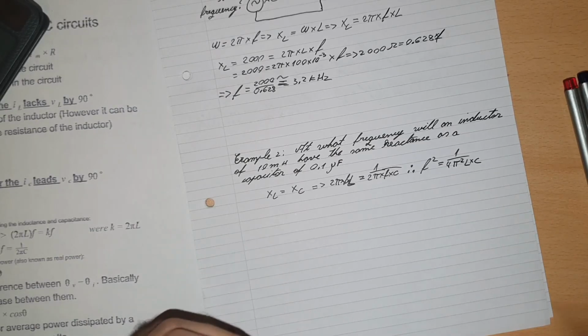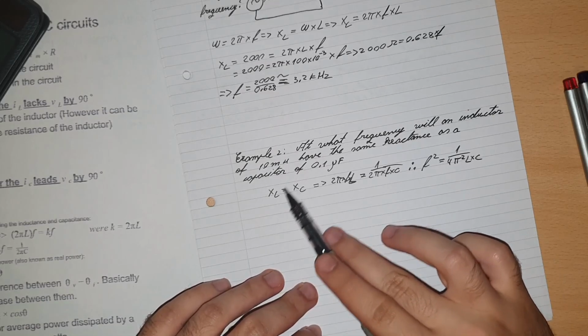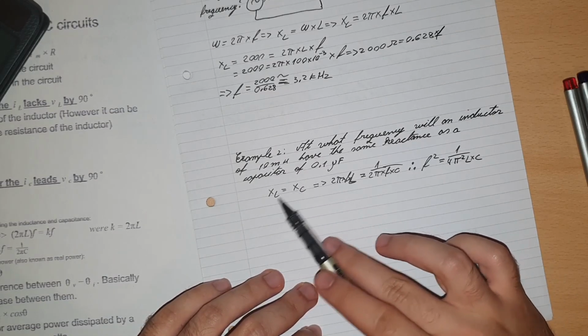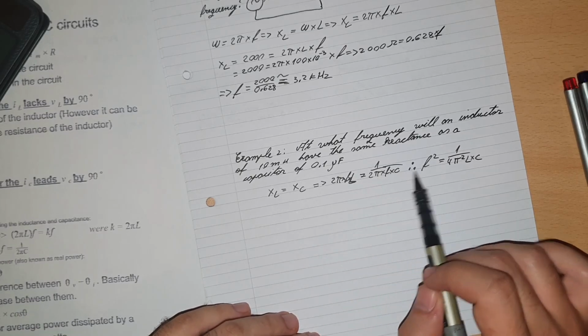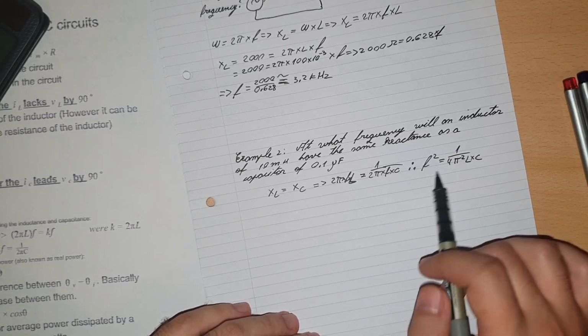And again, by just writing down the formula and simplifying, opening them up to their core values, you can always find the answer to it.